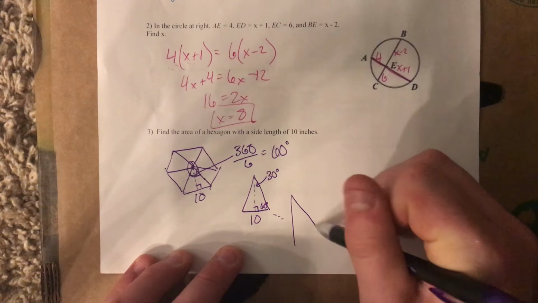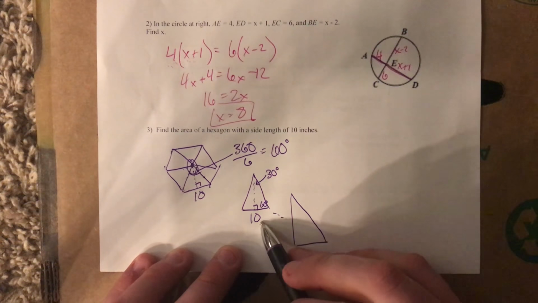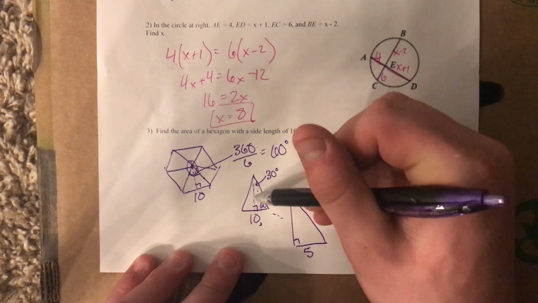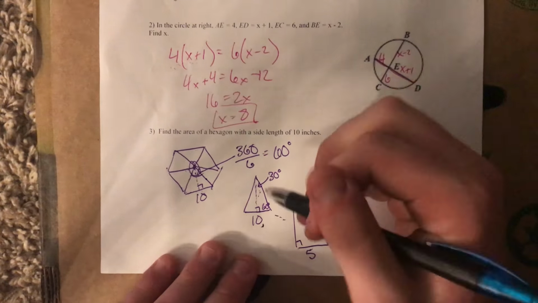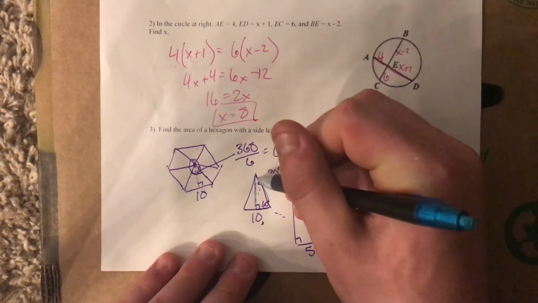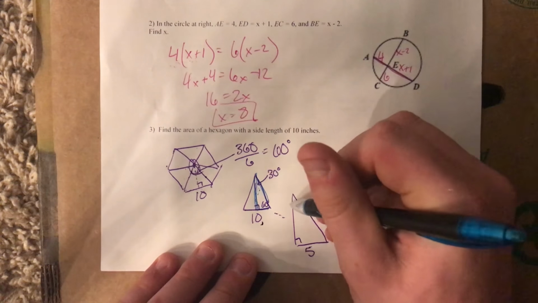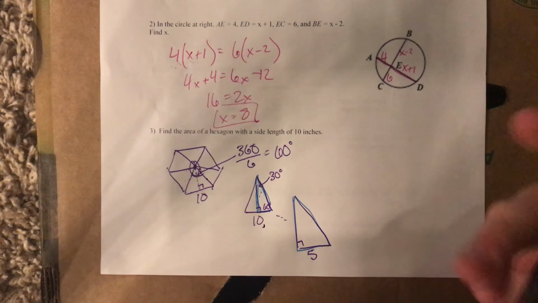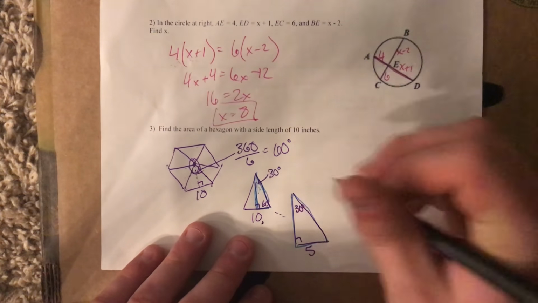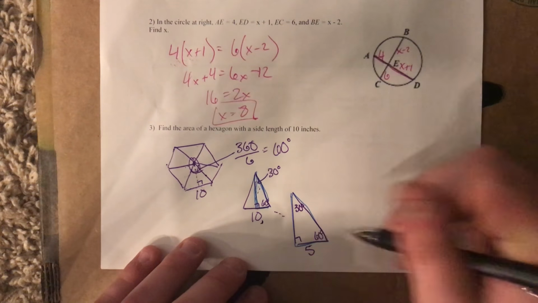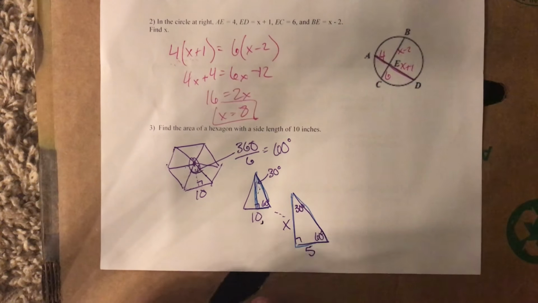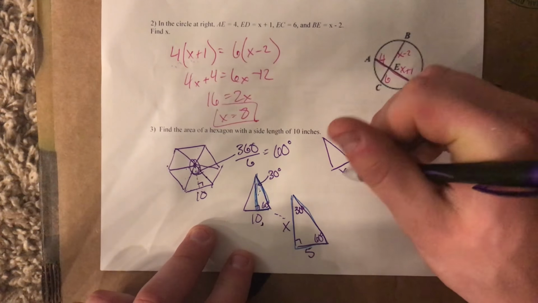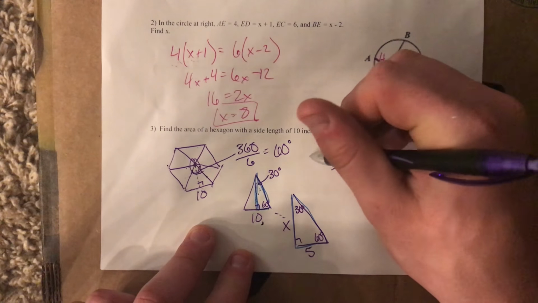If I pull this over here, I'm going to look at our right triangle. This now becomes 5. I'm just talking about this half. Ooh, let me use my colors. I'm just talking about this right triangle right here, right? That's where this comes from. Okay, and now I've got 30 degrees, that's half of that 60. This is my x in this case. This is a 30, 60, 90 triangle. 30, 60, 90 triangles will always follow this pattern.